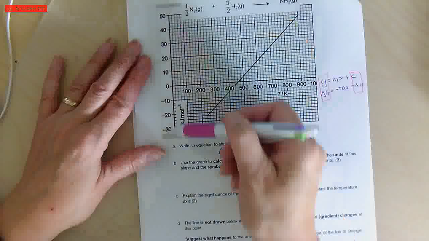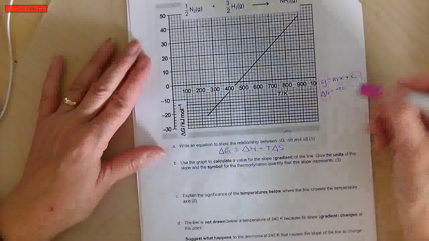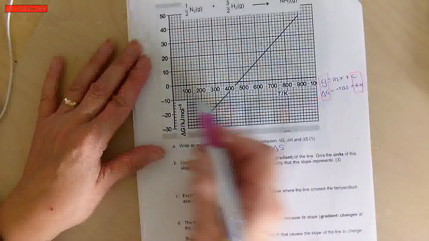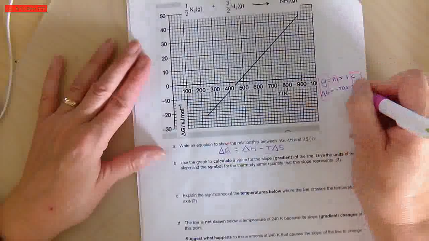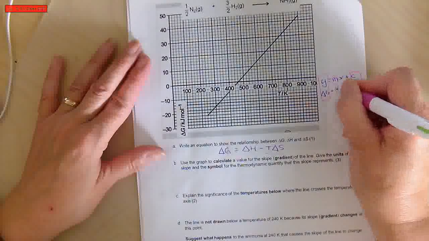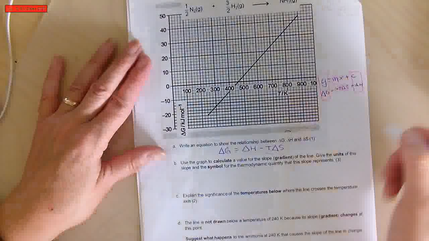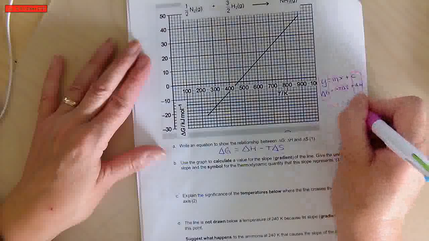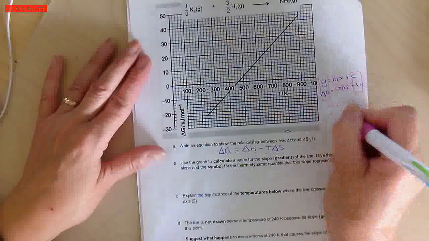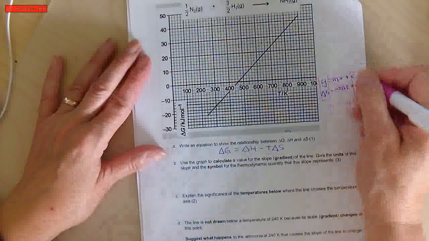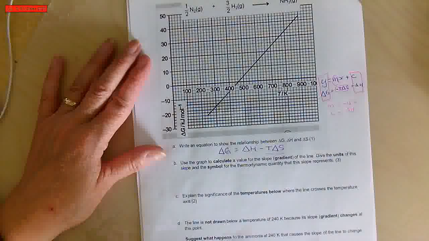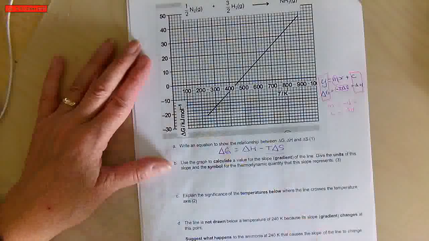The x here is the temperature, so x is T, so the gradient is m, and in this case it's minus delta S. So m equals minus delta S and c is the equivalent of delta H in this relationship here.